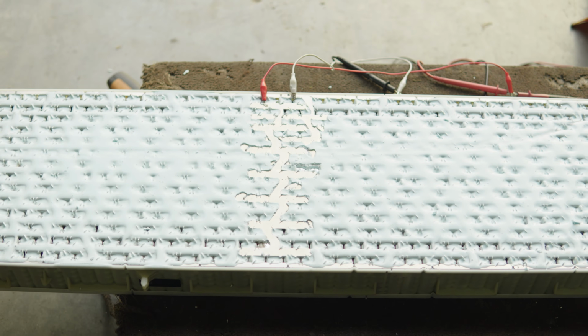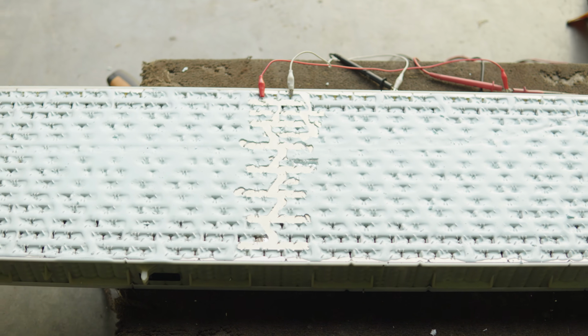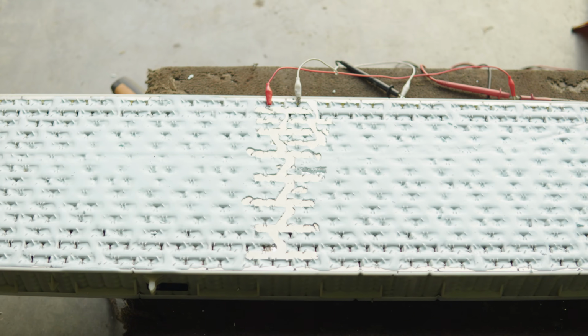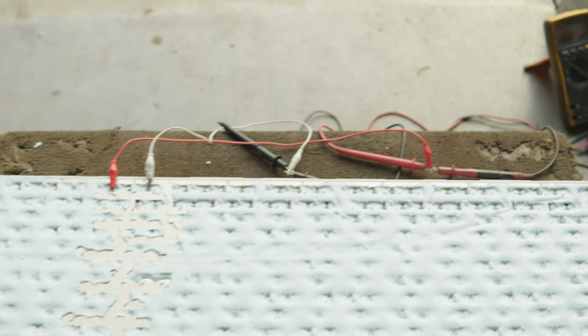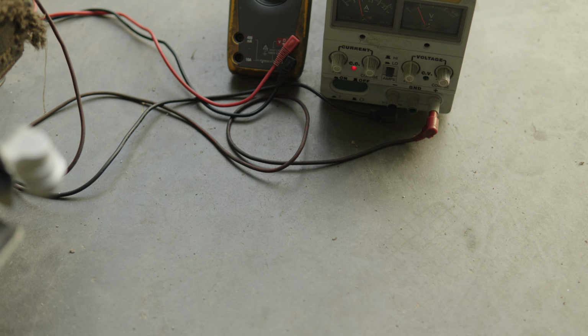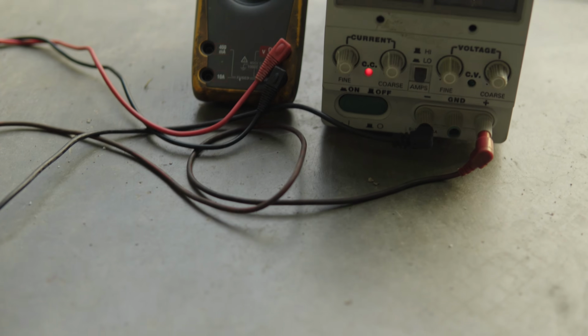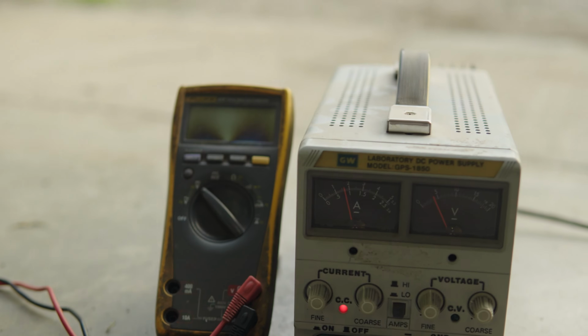Now, how in the earth do you charge one group of a 96 series battery? What I got going on here is my bench power supply. I've got it hooked directly to that series.